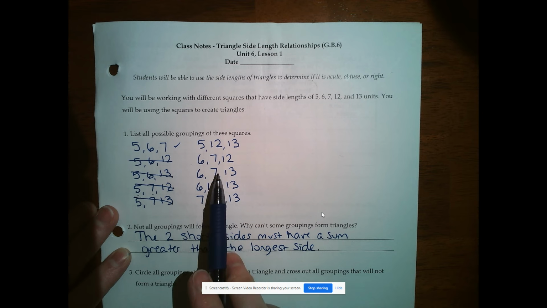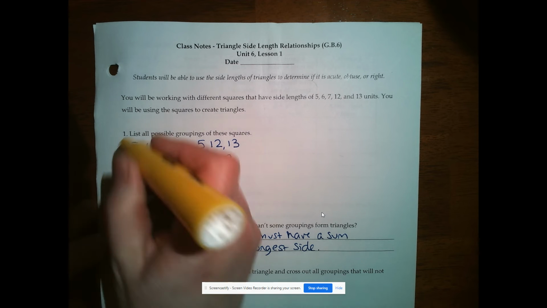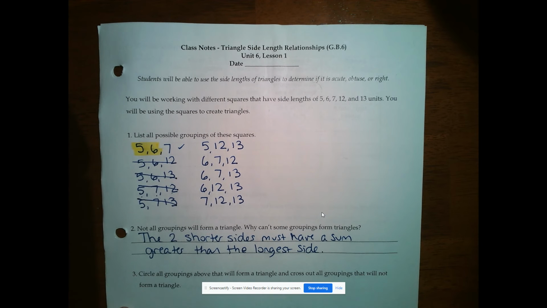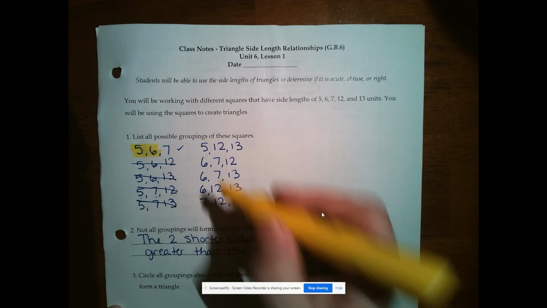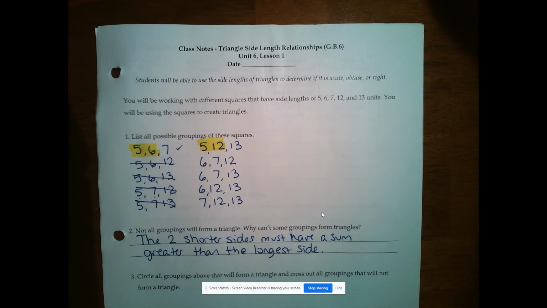So we always want to identify which 2 of the sides are the shortest. For example, on here, 5 and 6 were the short sides. They added up to more than 7. So if we make a guess, the 2 short sides here are 5 and 12. Do they add up to more than 13?